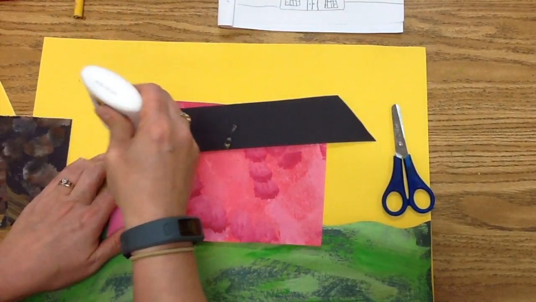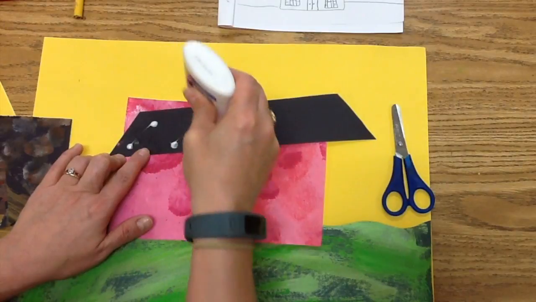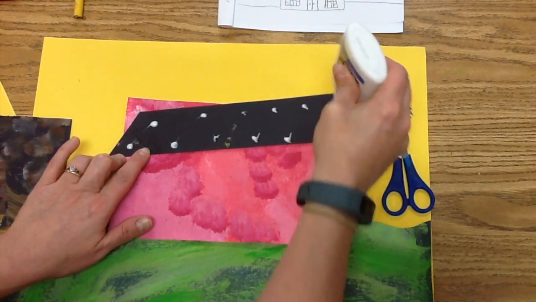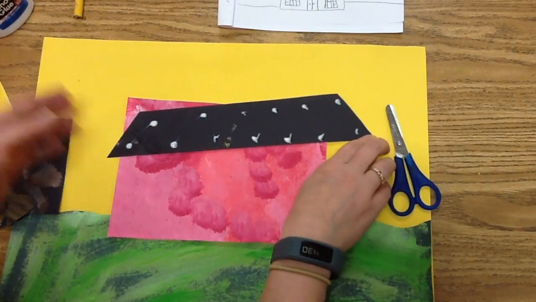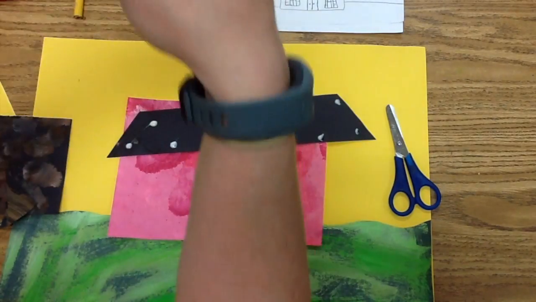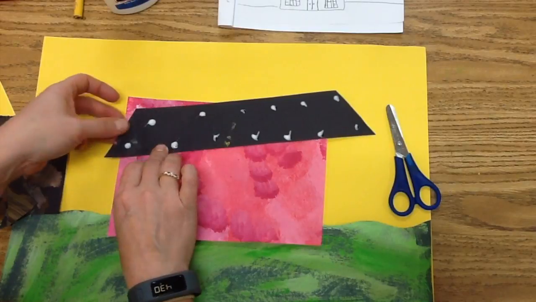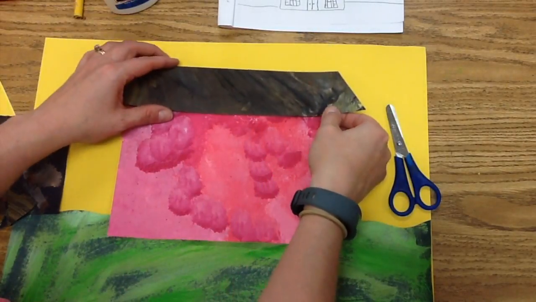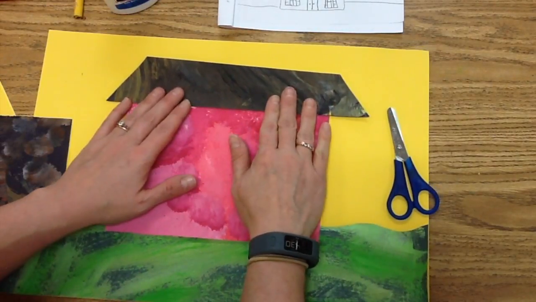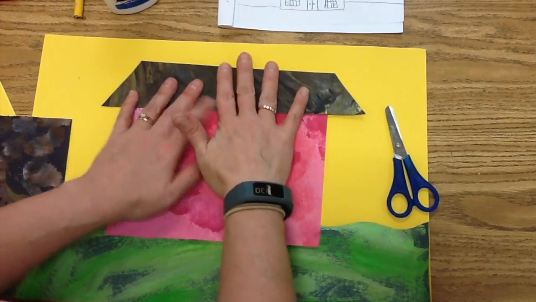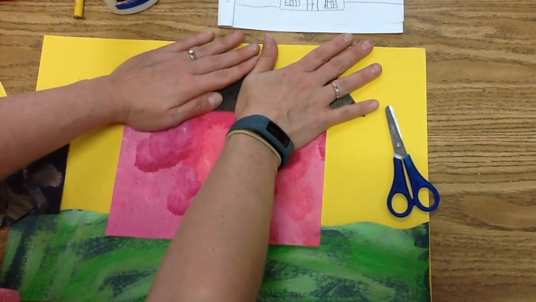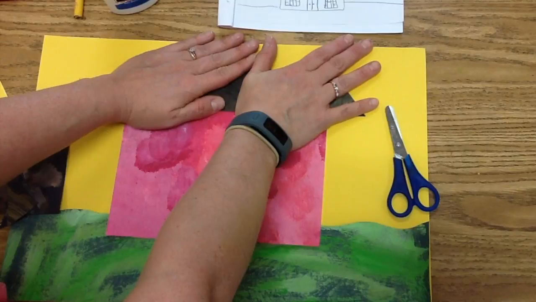Roof. Some baby dots, not lots. Now, these are tip-taps of glue, not big, giant puddles. I don't want to glue bomb my paper. That would not be good. Right, I'm going to put it all the way up near the edge just so there's no yellow showing through. I'm going to hold that down for a few seconds.